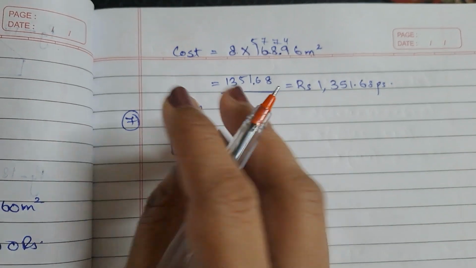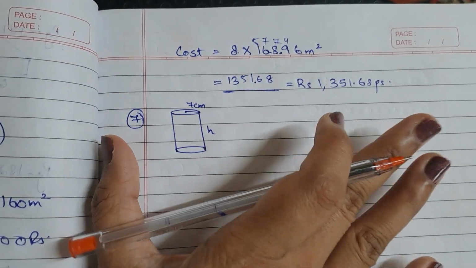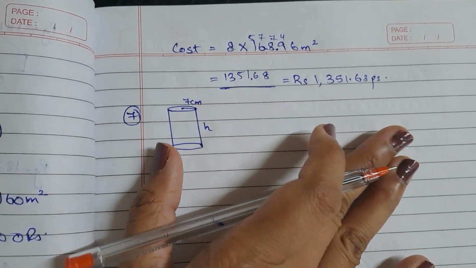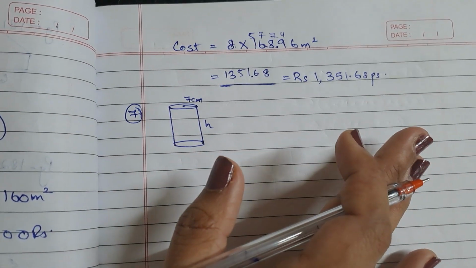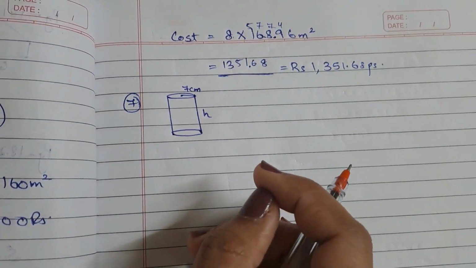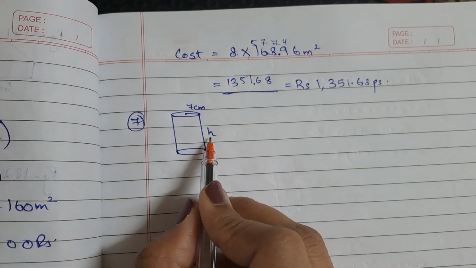Excuse me. In the examination, they will not give you the radius, out of mischief. They're going to give you the diameter, so you need to be very careful. If the diameter is given, you halve it to get the radius, and then you will be simplifying it. Now, the height needs to be found.